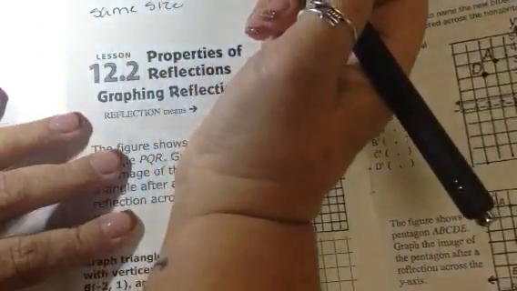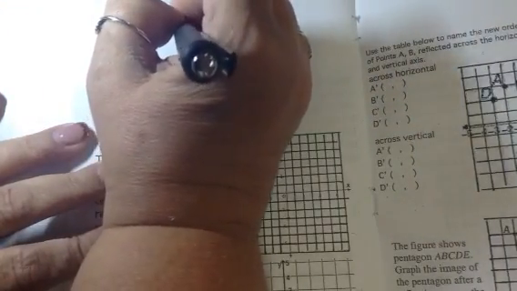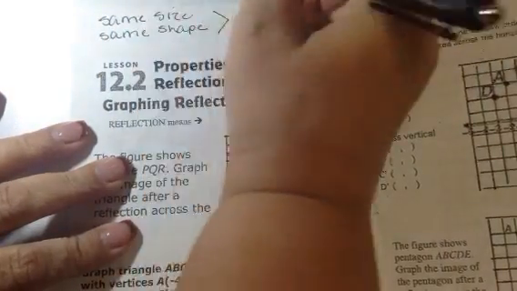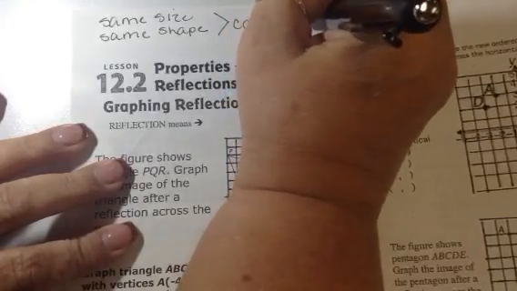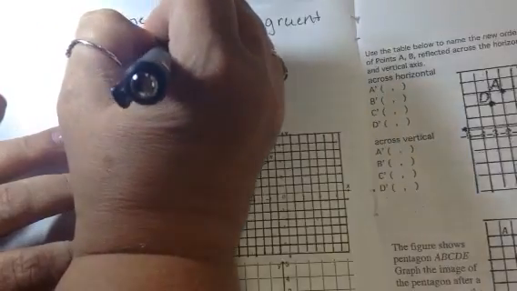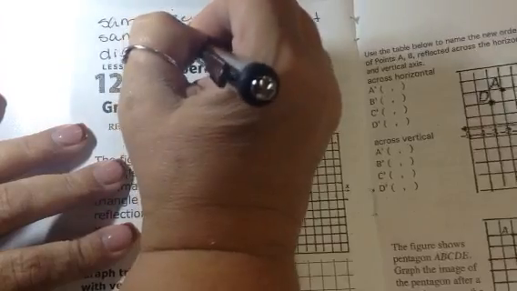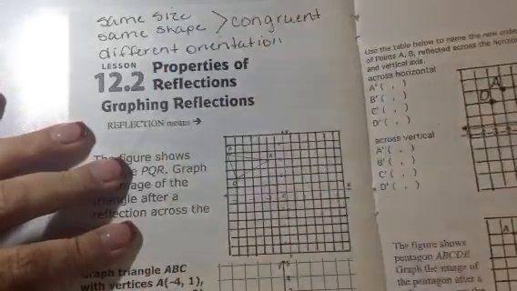So the next thing that we're going to talk about are reflections. And the thing that we want to remember about reflections is they are the same size, and they are the same shape, which we know means they are congruent. But reflections have a different orientation. So they don't stay facing the same way every time.